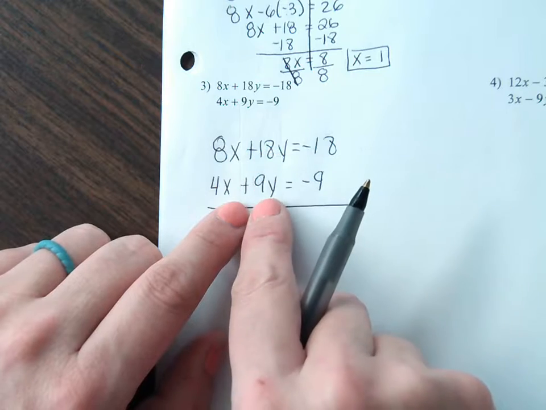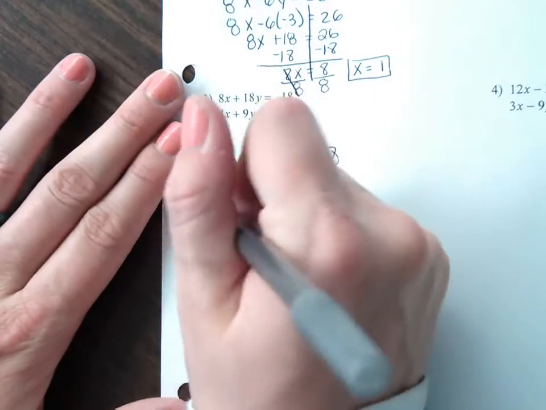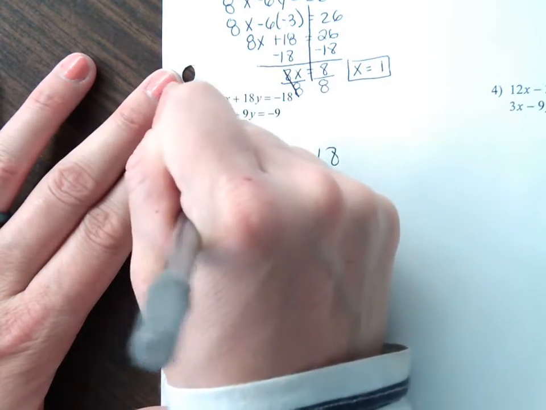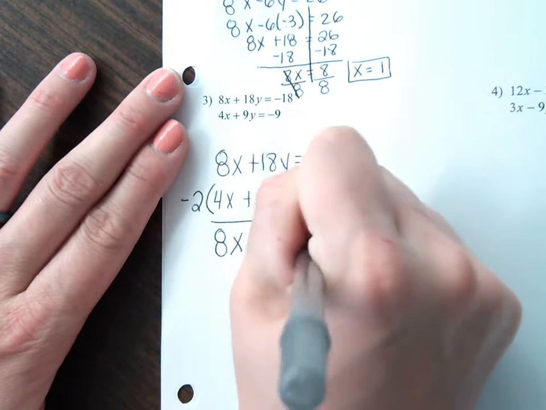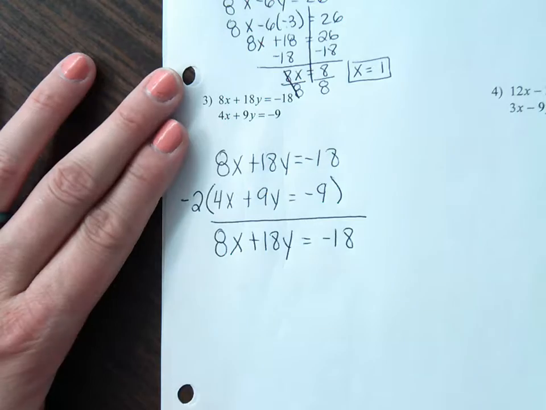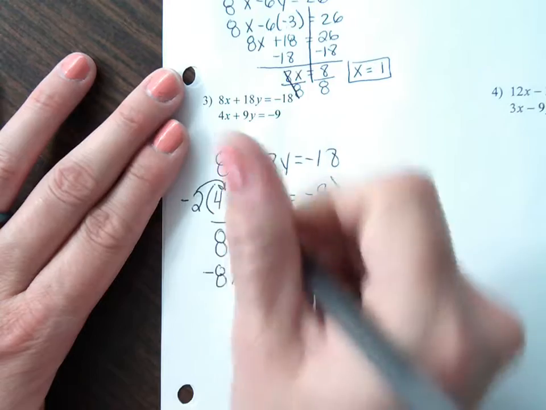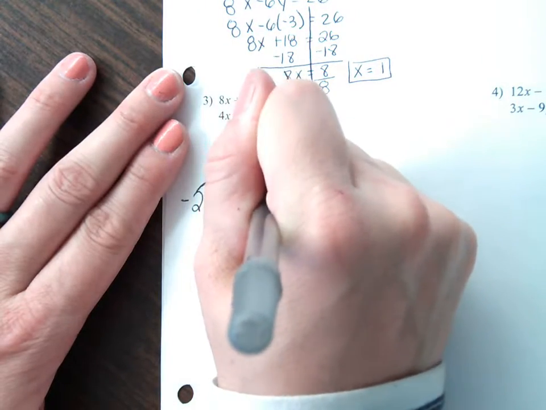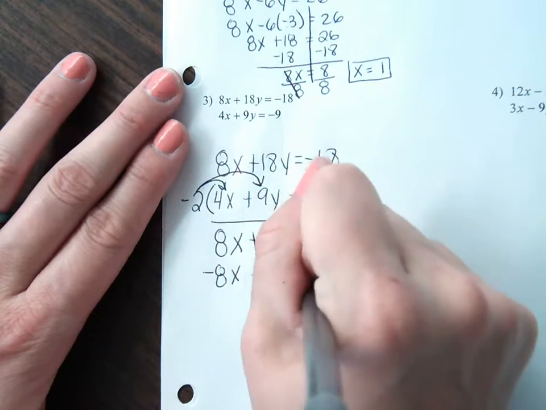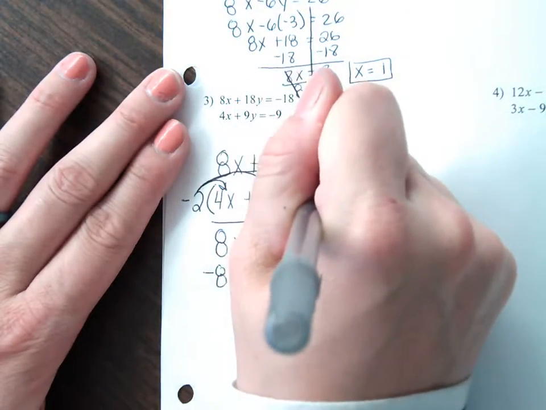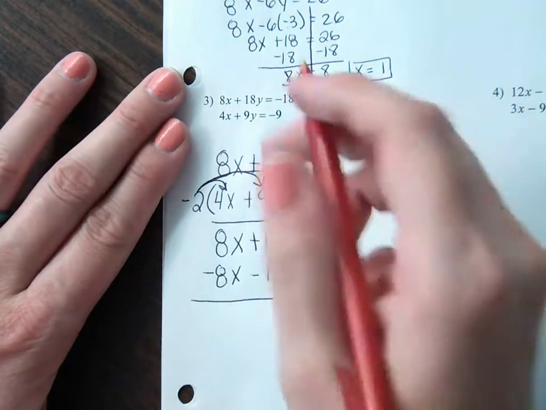We have 9y and 18y. Again, we could also multiply this by negative 2 to make them opposites. So let's multiply this second equation by negative 2. We did nothing with that first equation, so we're just going to write it back down. Now we distribute. Negative 2 times 4x is negative 8x. Negative 2 times positive 9y is negative 18y. Equals negative 2 times negative 9 is positive 18.